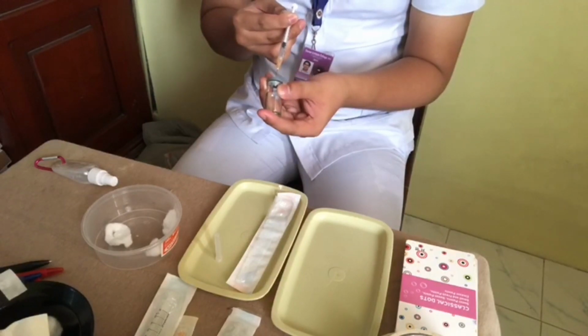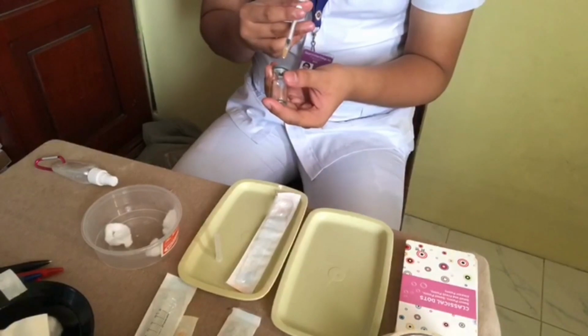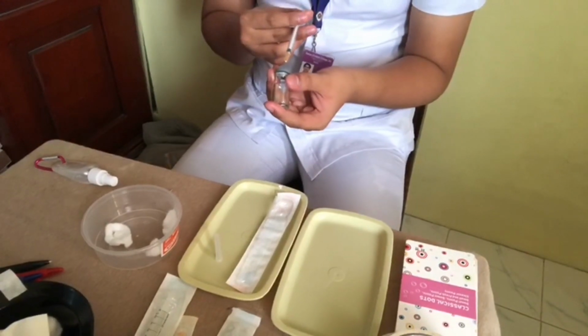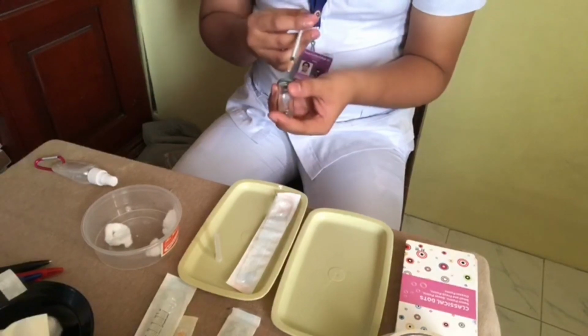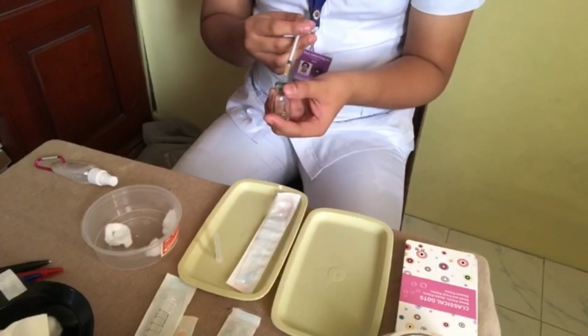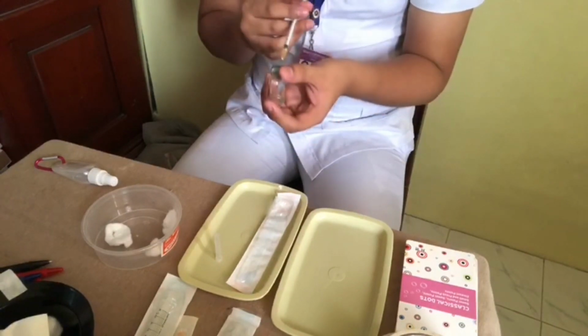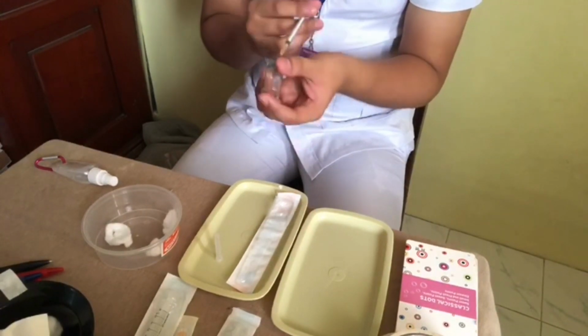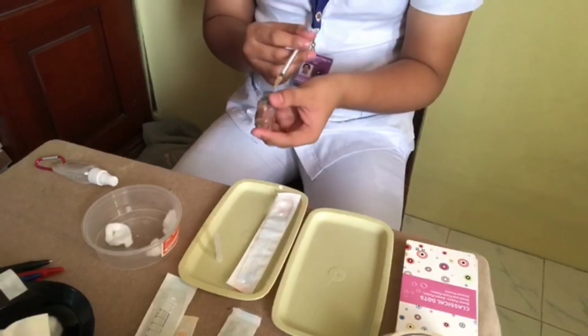I am going to inject the air. After this, we'll withdraw the prescribed amount of medication by inverting the vial and drawing the amount of the medication needed. We'll also make sure to position it at eye level so we can accurately withdraw the amount of the meds needed.